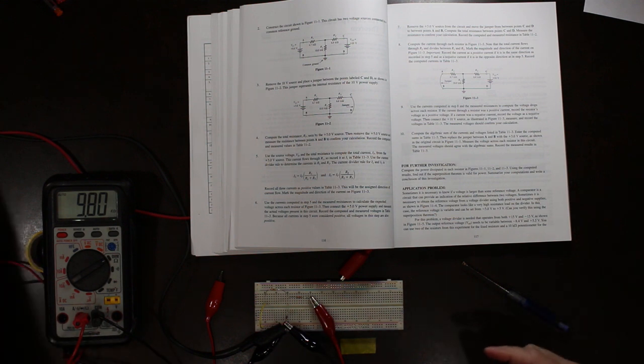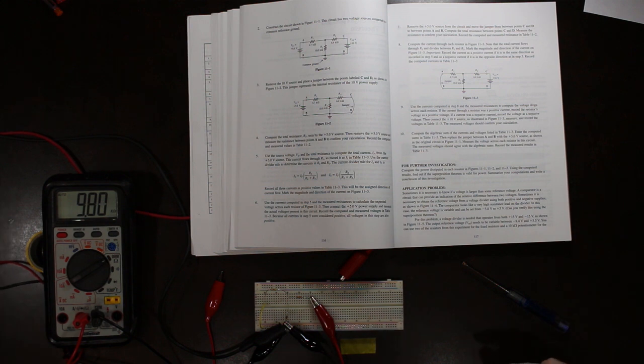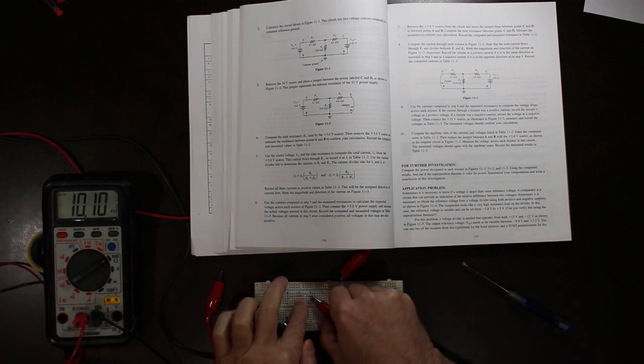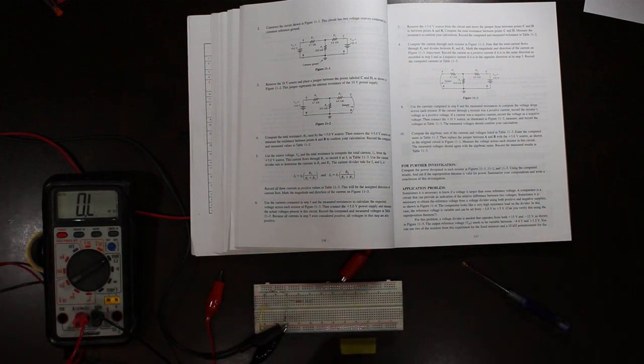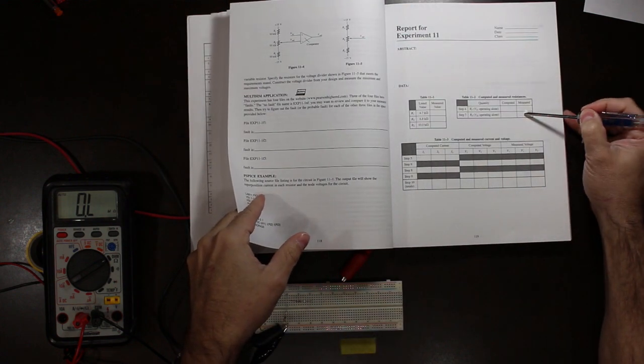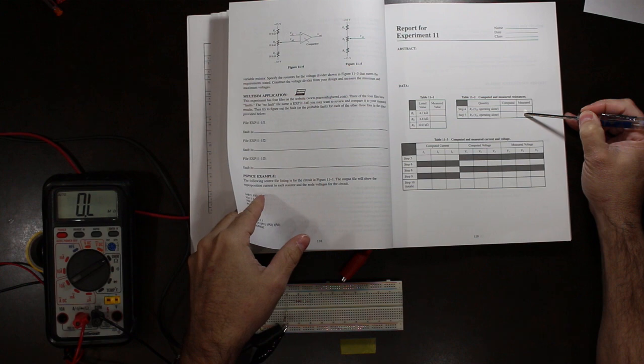So looking at it this way is 9.8K. So I've got that resistance, and that goes into the table here, 9.8K.